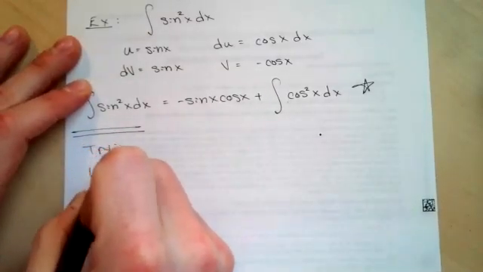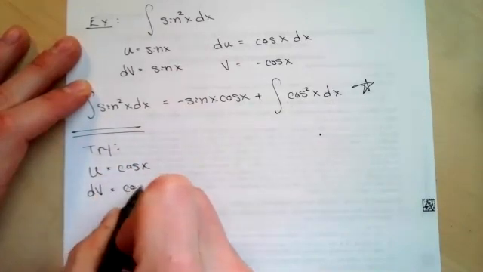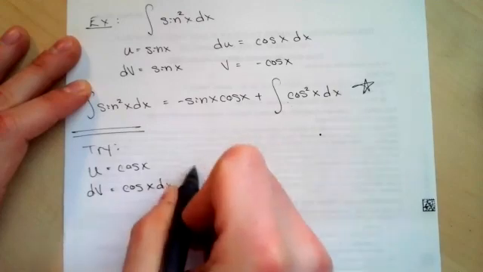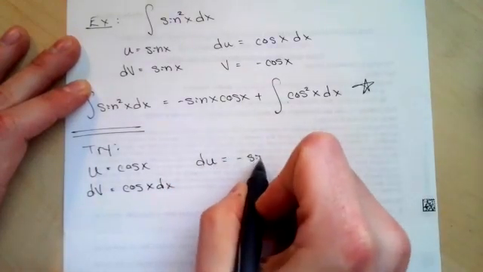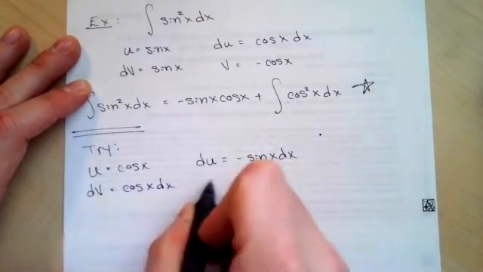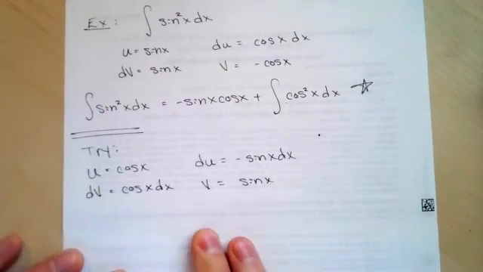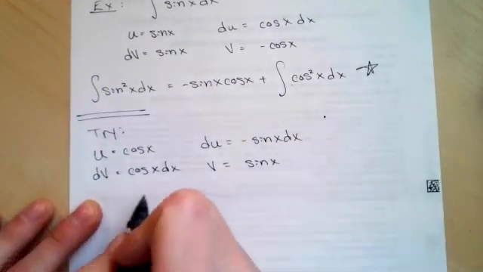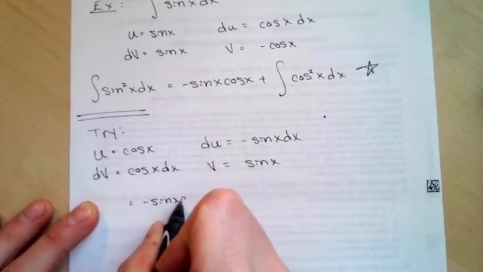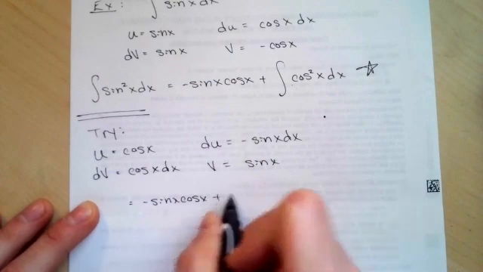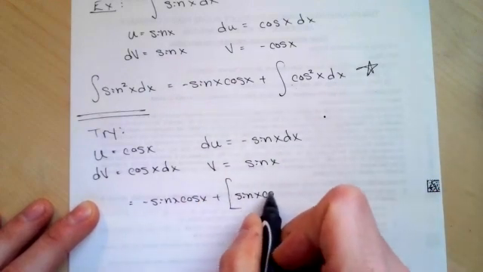If we have our u as cosine x, our dv as cosine x dx, our du is minus sine x dx, and v is sine of x. And so if we plug that into the formula, what do we get? We still have this minus sine x cosine x plus a sine x cosine x.